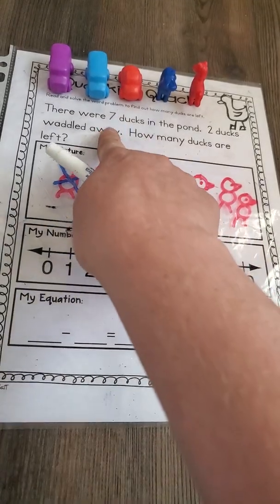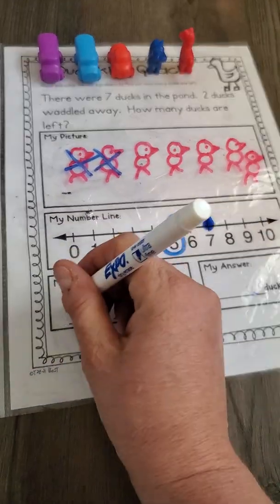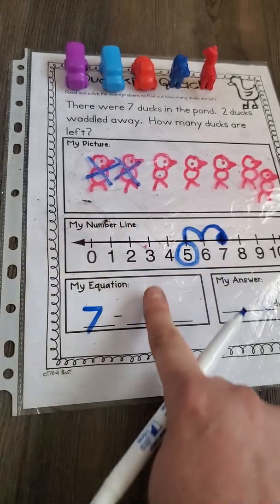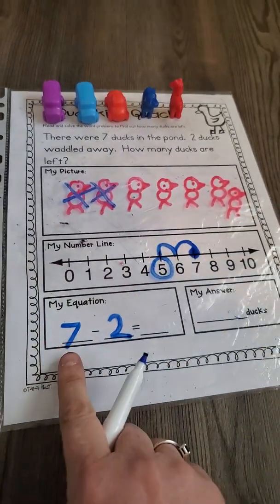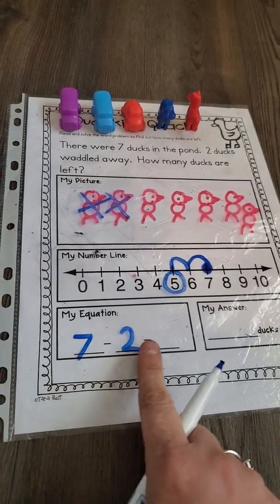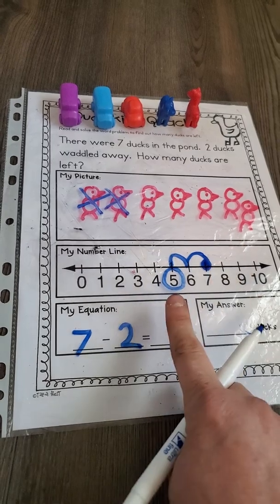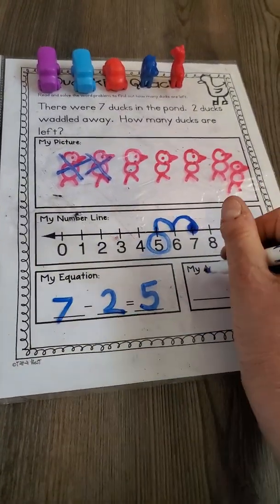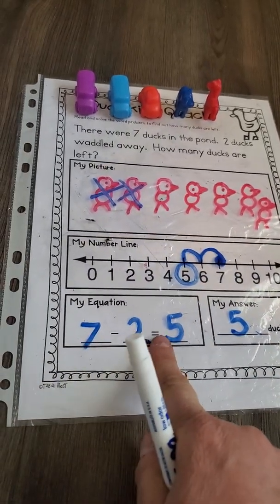So the biggest number always goes first because it's subtraction, and our biggest number is 7, right? So I'm going to write a 7 here. Now 2 went away. So my next add-in is 2. All right, so 7 minus 2 equals, remember there is 5 here, and 5 here, equals 5. So my answer is 5. So 7 minus 2 equals 5.